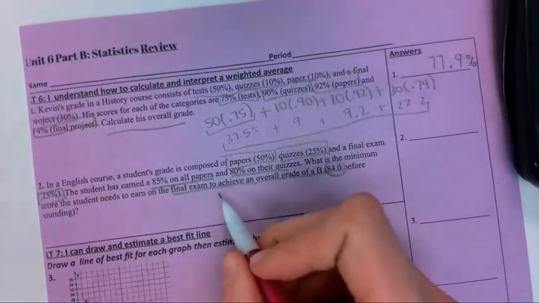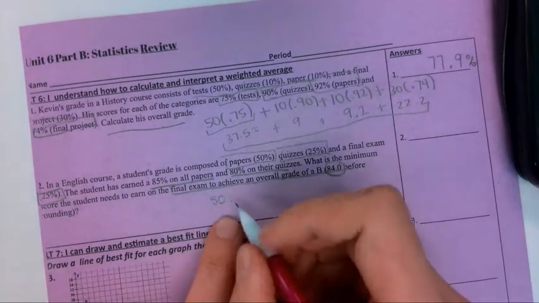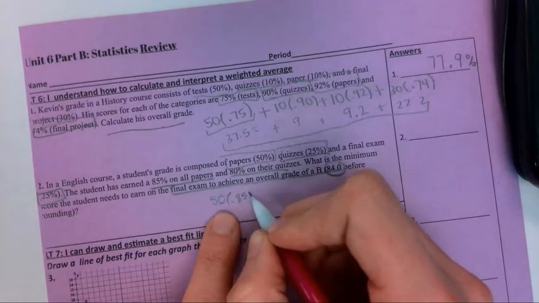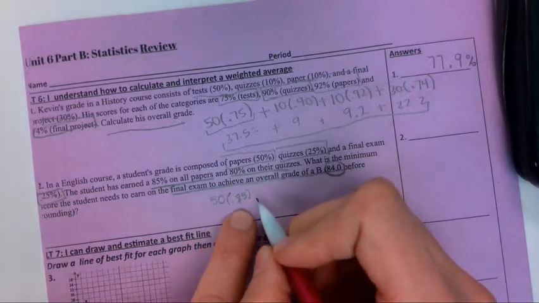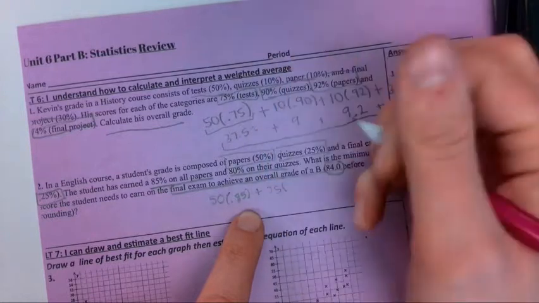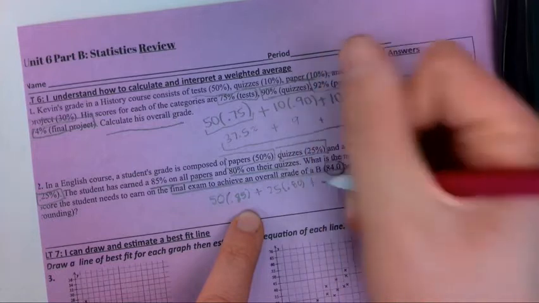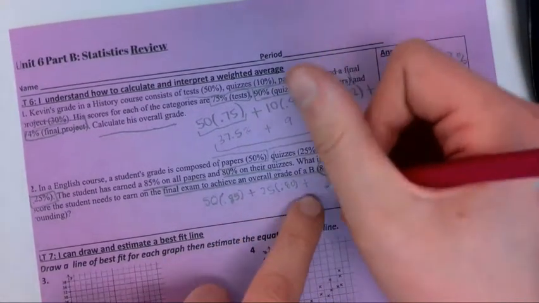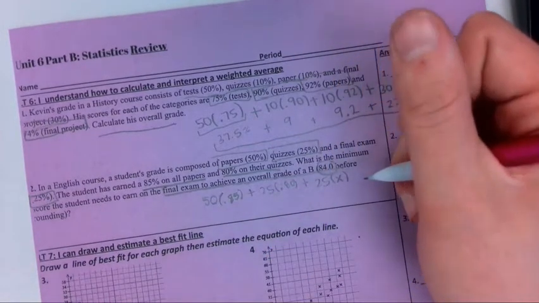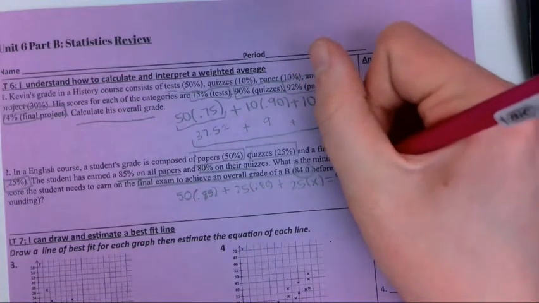I don't know what the last category is going to give me, but I do know the first two. So, for the weight of 50, if I earn 85% of that 50, I'm going to multiply those. Out of the 25% I get for quizzes, I earn 80%. Plus, now the last category is also worth 25%, and it's being multiplied by some percentage. Equals, what's my goal? 84.